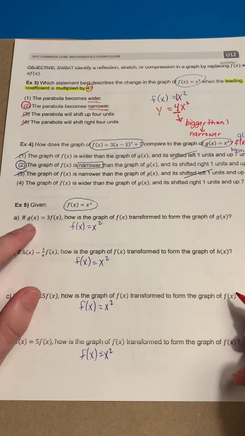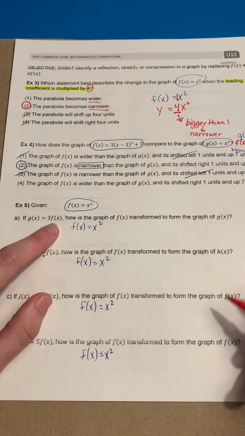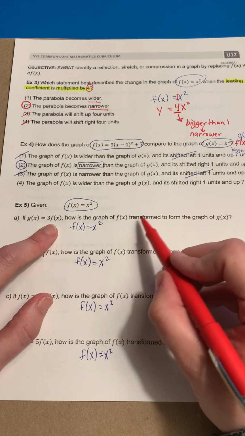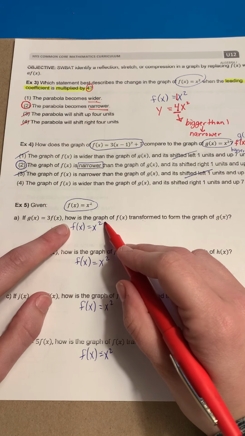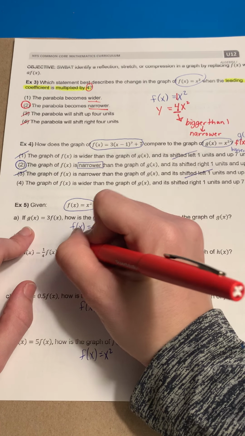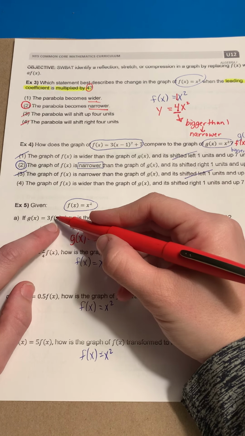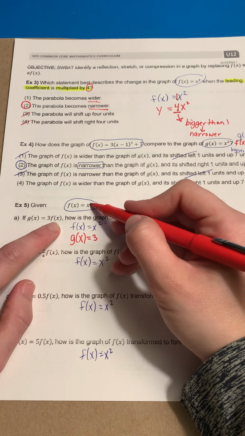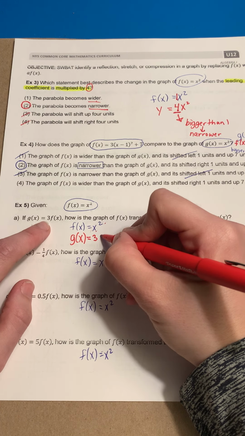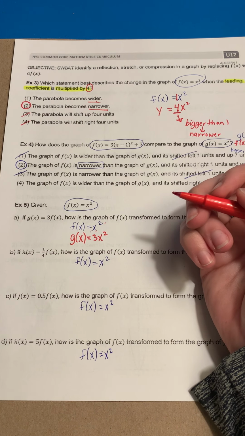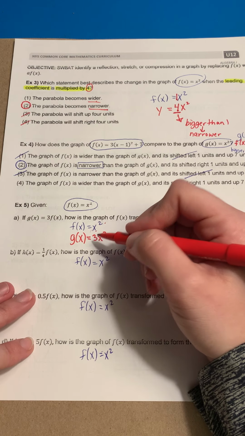Okay, so part A, it says if g of x equals 3 times f of x, how is the graph of f of x transformed to form the graph of g of x? Well, I started out with f of x is x squared. So now if I write g of x equals, well now it has a 3, times f of x. Well, that f of x is x squared. It shows me right here. So it's now becoming 3x squared. So started out as x squared, or 1x squared, it became 3x squared.